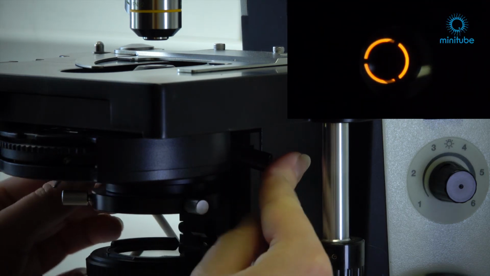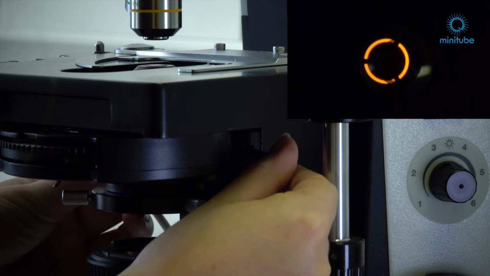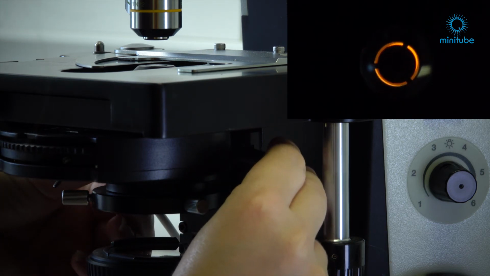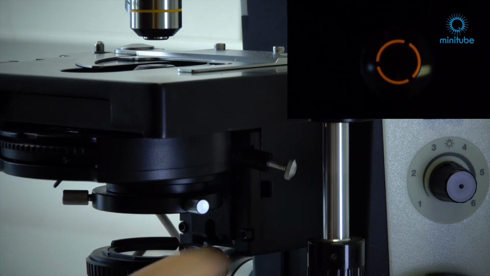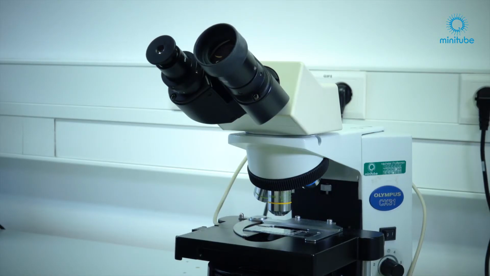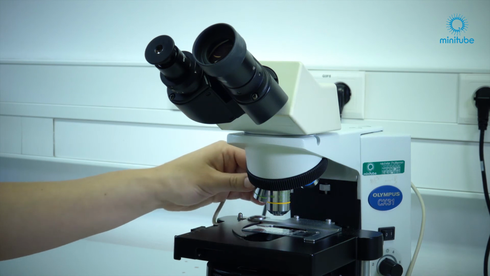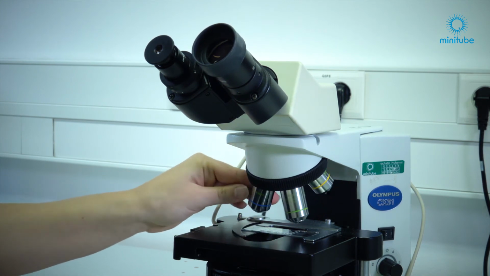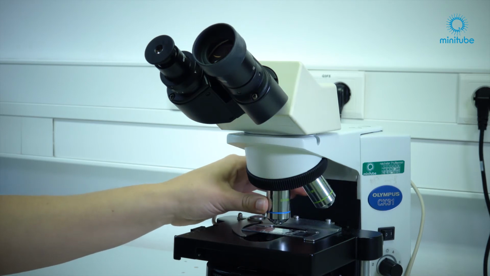Now you have to achieve a full overlap between the lighter annular diaphragm in the condenser and the darker phase ring of the objective. When done, repeat this procedure with all other phase contrast objectives and then replace the auxiliary microscope with the regular eyepiece.